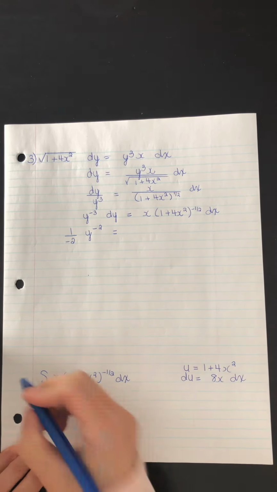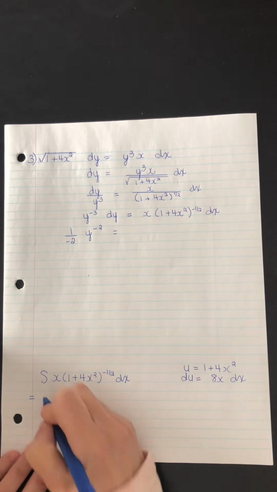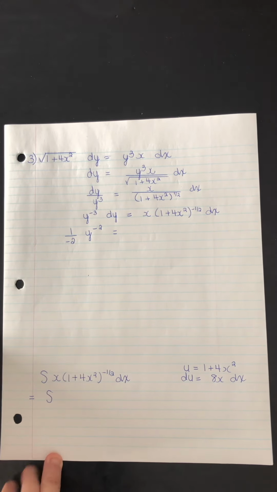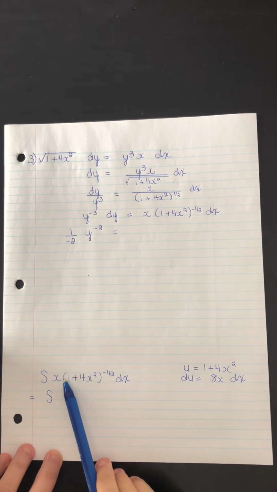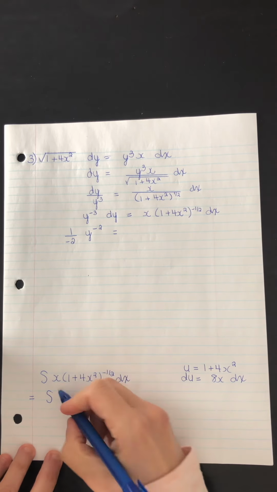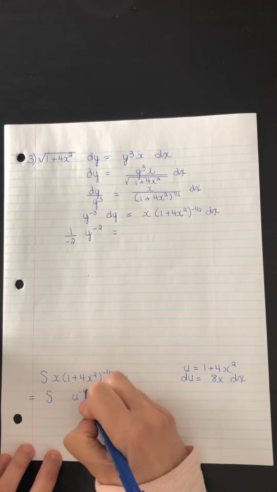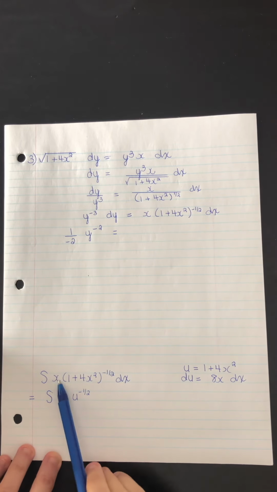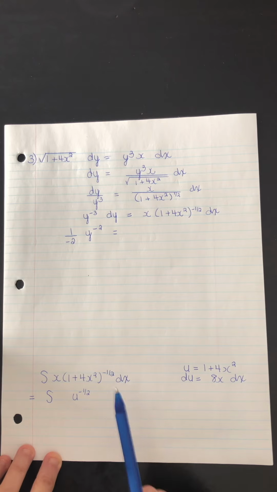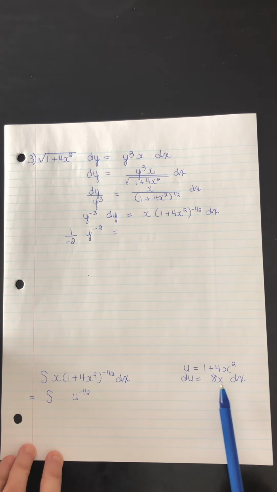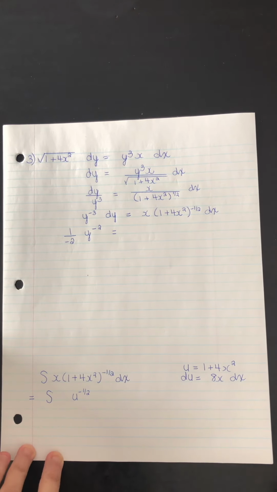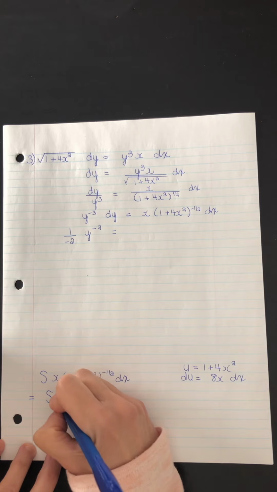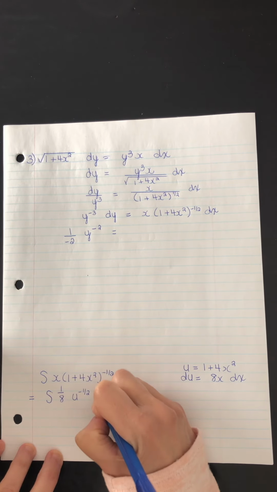Okay, so now we come back over here and we're going to rewrite the integral. This, of course, is u to the negative half, so we're going to have that there. All right, u to the negative half, but we have x dx. So how does x dx compare with 8x dx? Well, it is 1/8 of it. So we have 1/8 of du here.